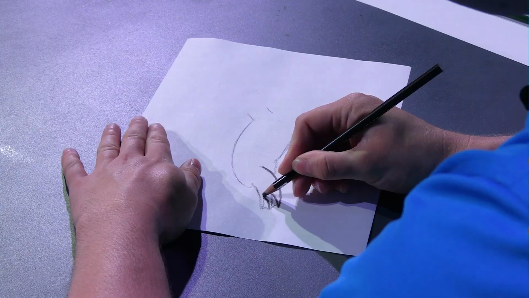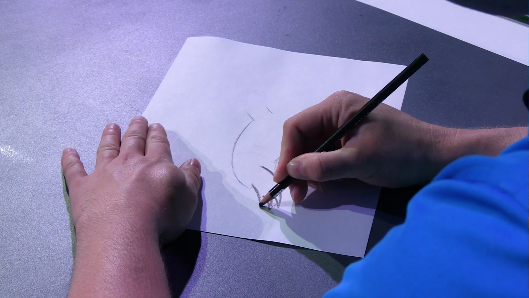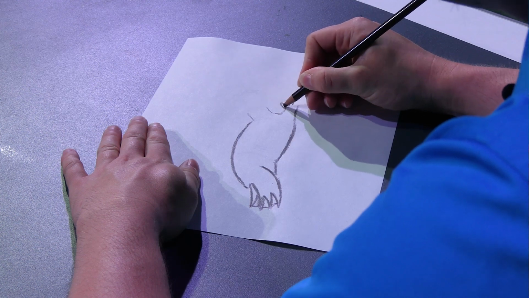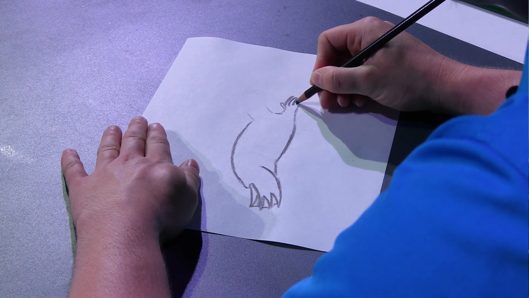Next, take a moment to think. What adaptations would this creature need to survive in its new habitat? Think about things like how it moves around and what it needs to survive. For my rabbit to be able to swim well, I'm going to give it webbed feet. And all animals need food to survive. Rabbits eat plants, so I'm going to give mine hands so that it can grab seaweed to eat.